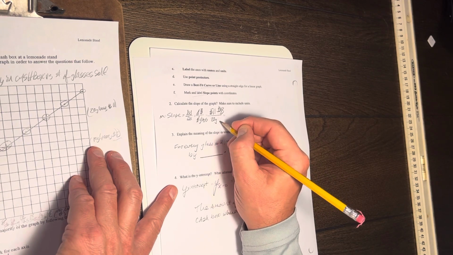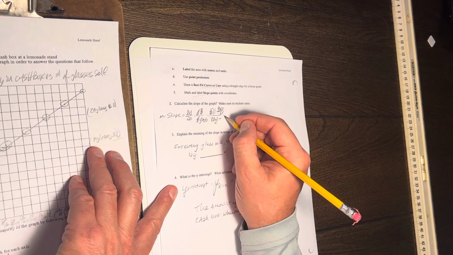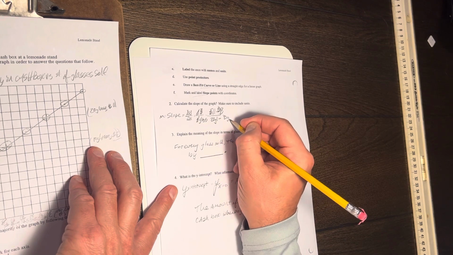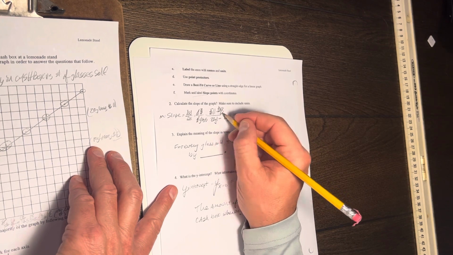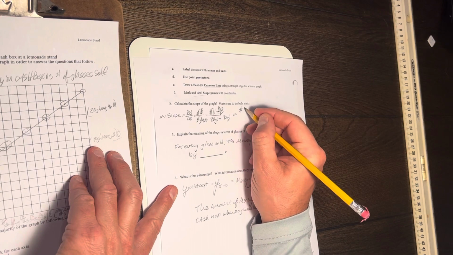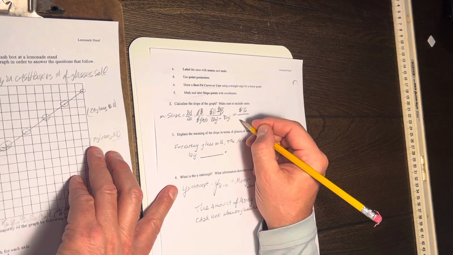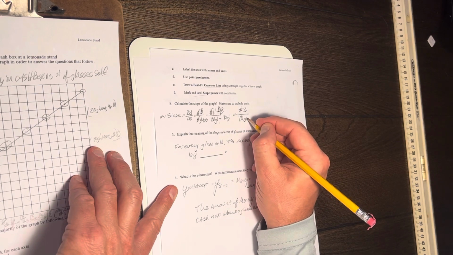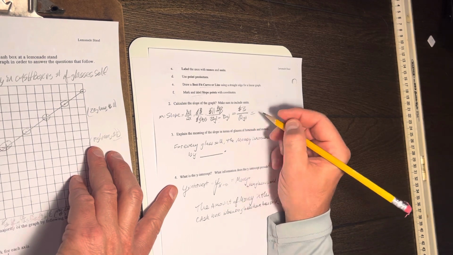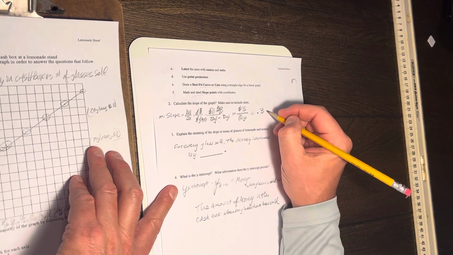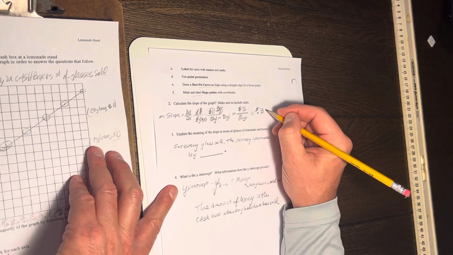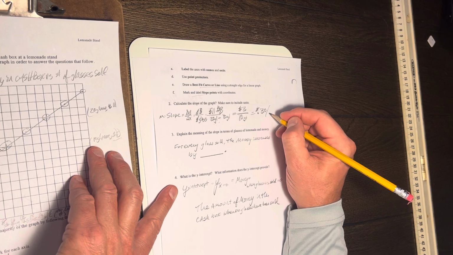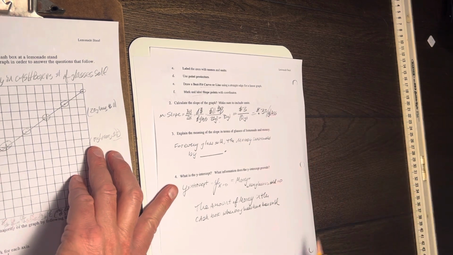So we've got 20 glasses minus 10 glasses. $11 minus $8 is $3, divided by 20 glasses minus 10 glasses, which is 10 glasses. And $3 divided by 10 is $0.30 per glass, or 30 cents per glass.